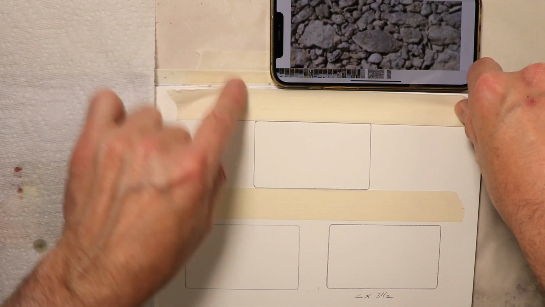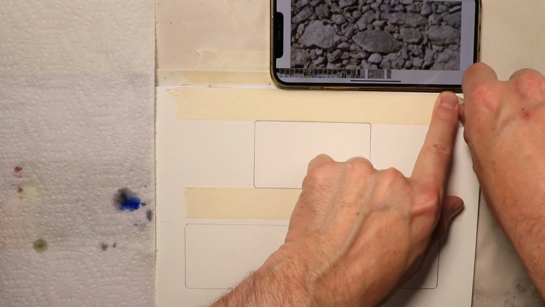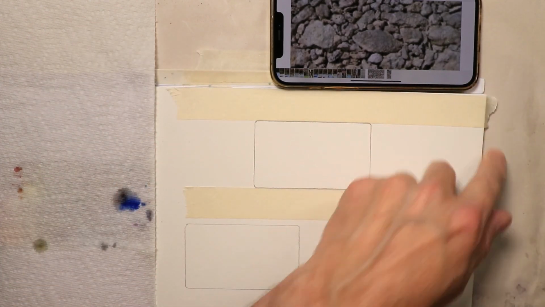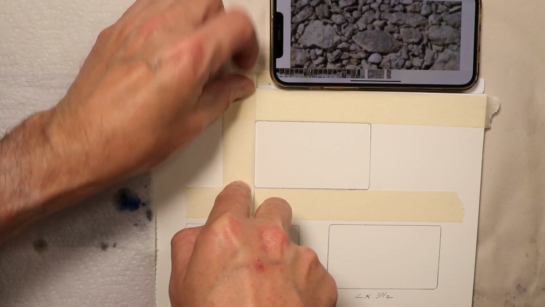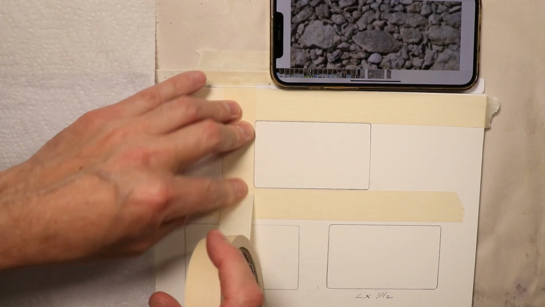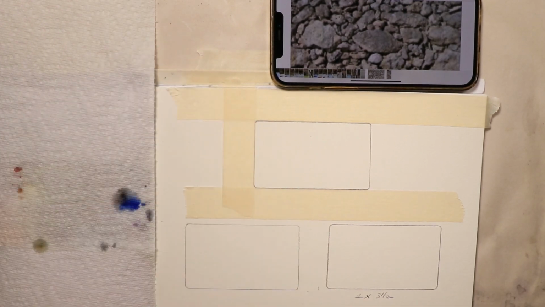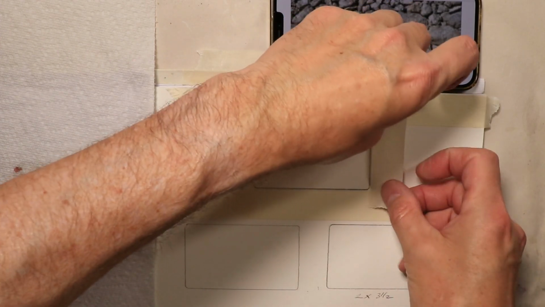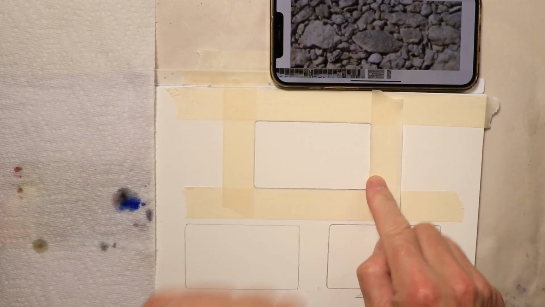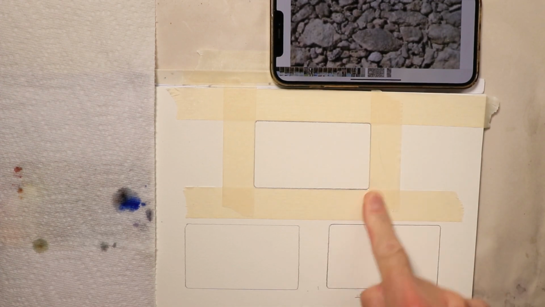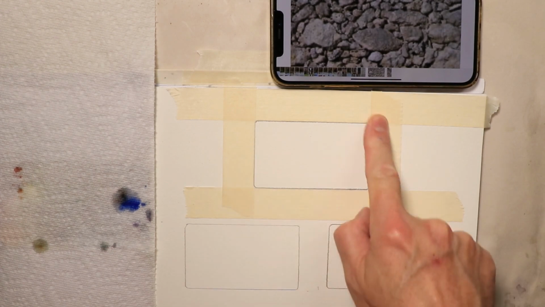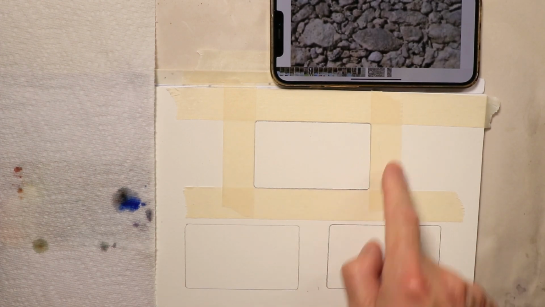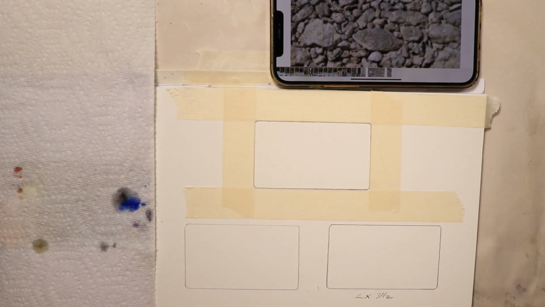So I'm just going to basically try to cover around the rectangle, like that. I'll take another smaller piece here and go over here like this. So this way when we're done with our composition, we can just lift up the tape and we'll have a beautiful, crisp, clean border around our swatches, our stone facade material compositions.